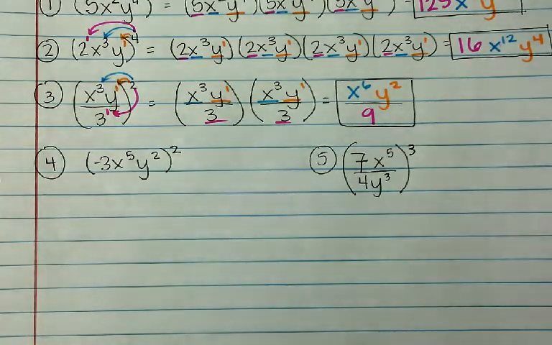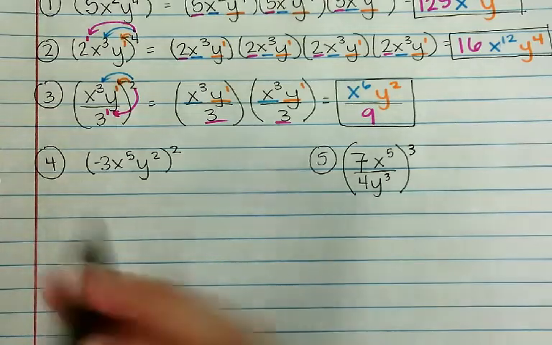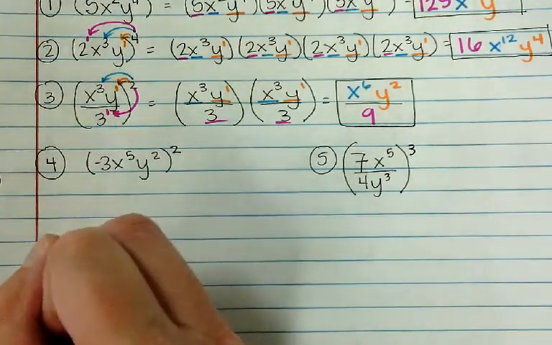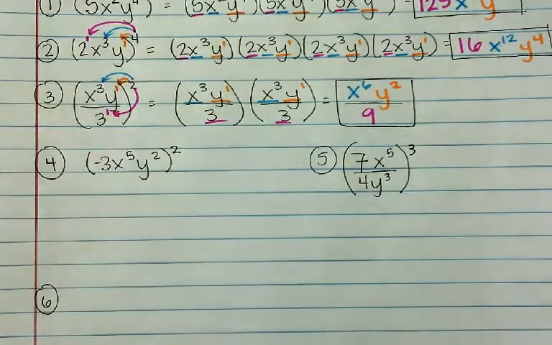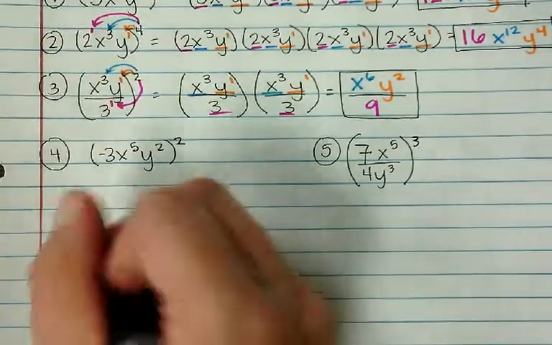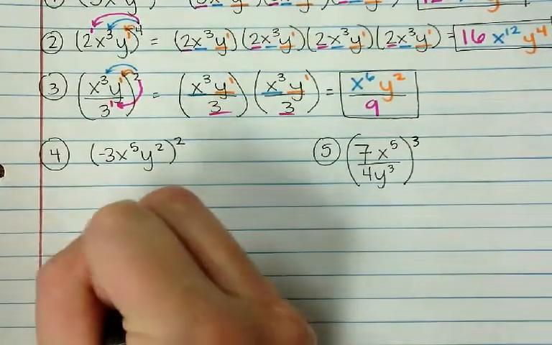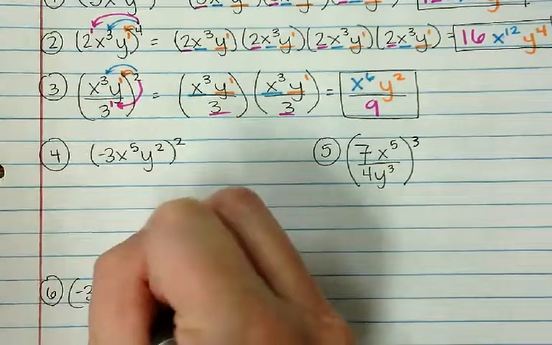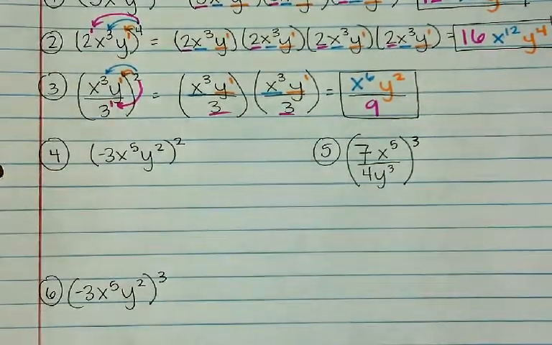For number 6, I'm actually going to do the exact same thing as number 4, but instead of raising it to the 2nd power, I'm going to raise it to the 3rd power. So negative 3x to the 5th y squared, all raised to the 3rd power. And then for number 7, our last little problem here, it's not going to be the same. I'm going to do it different.